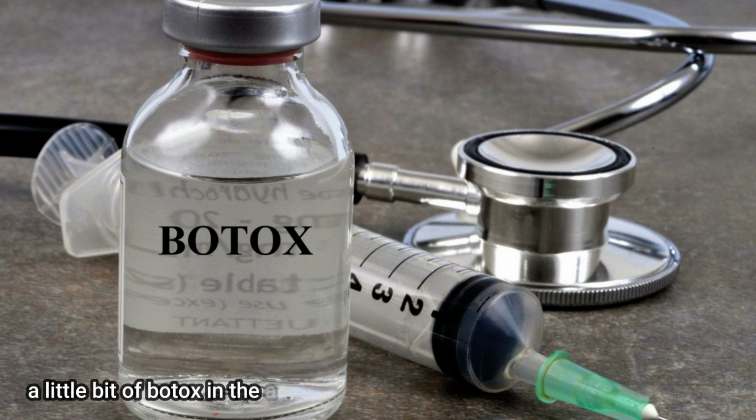So what we do is we do a little bit of Botox in the area. And if the Botox improves the migraines, we know that a permanent surgical release of that nerve can cure your migraines. So that's just an interesting side factor. But to answer your question, facelift and migraines, no danger at all.